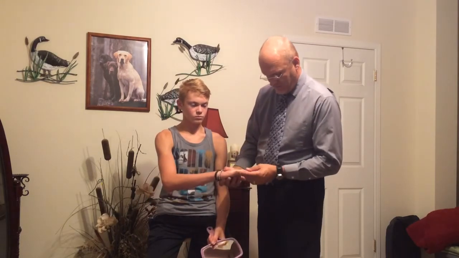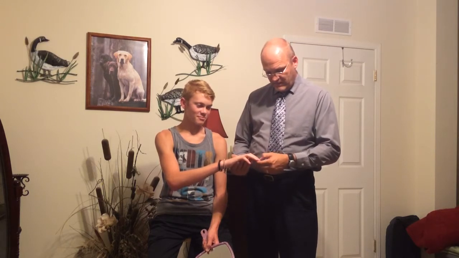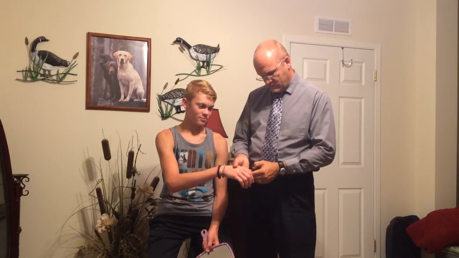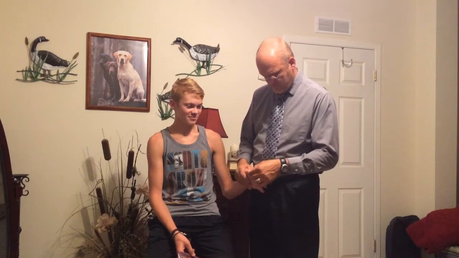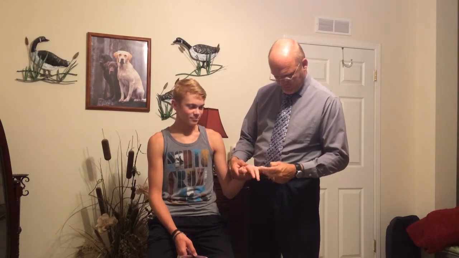Left hand, please. When looking at the nails, we want to note the shape and the contour of the patient's nails on both hands, left and right. You check the color. Are they pink or dusky? We want to check the capillary refill. Good. Also look for any clubbing of the fingernails.